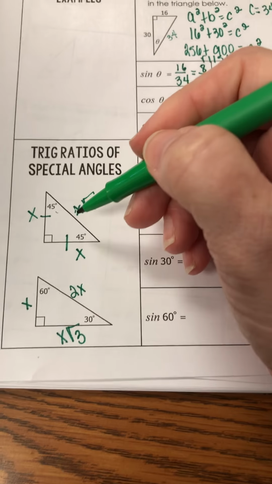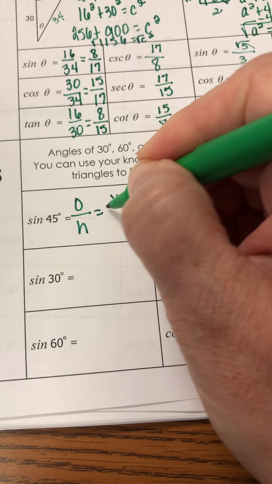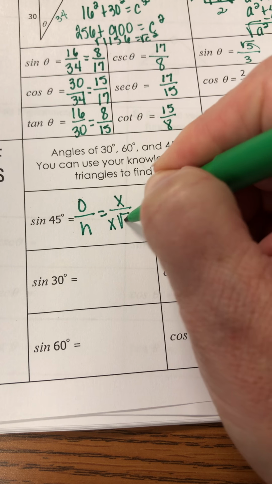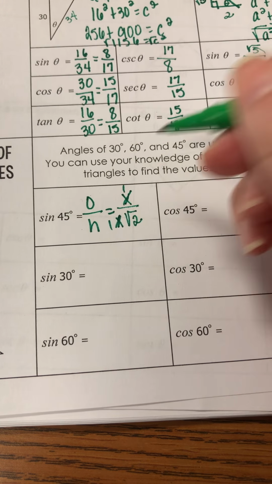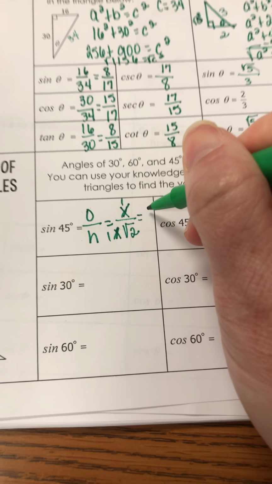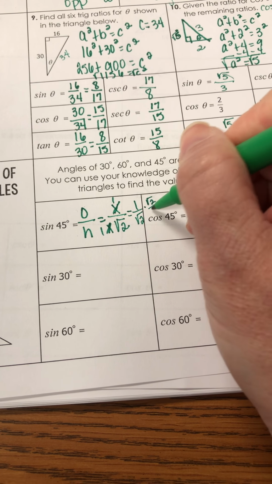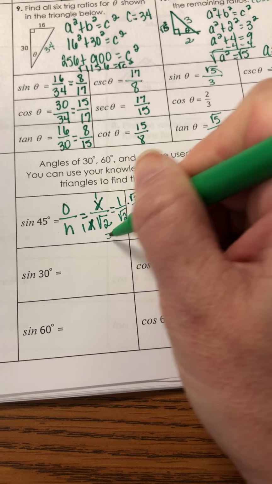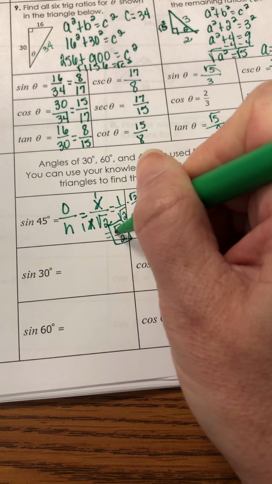Okay, so if I use this one, the opposite is x, the hypotenuse is x square roots of 2. So that's going to be x over x square roots of 2. Well, look at this. How nice is that? So we get 1 over the square root of 2, and then once again, we'll rationalize the denominator. And that'll give us the square root of 2 over 2.